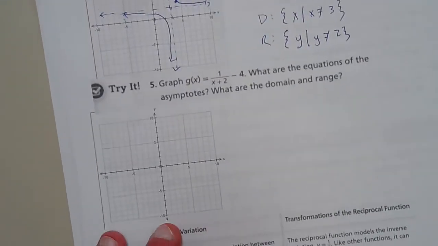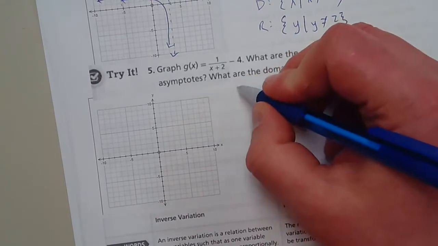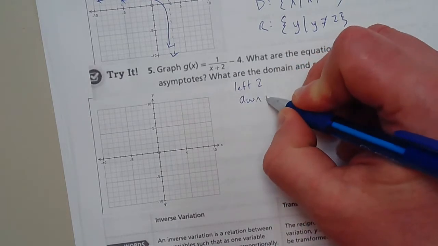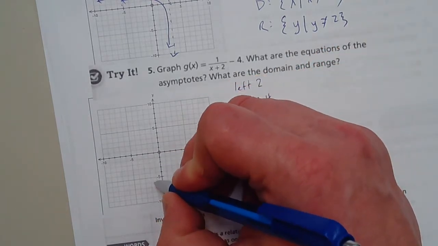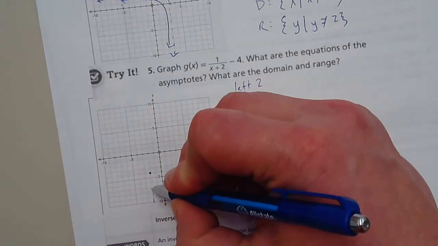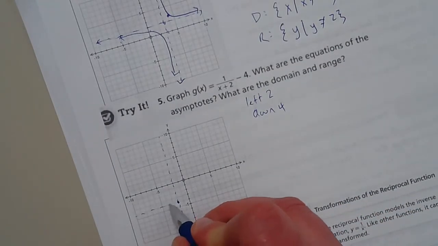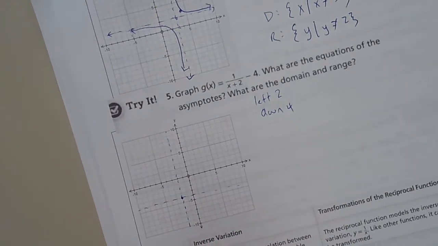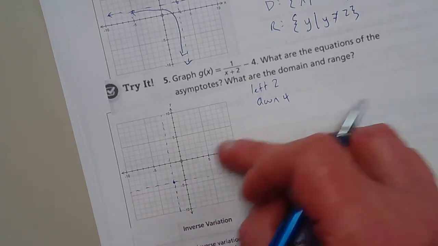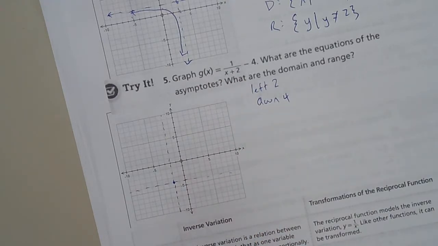All right, here's another example, same type of deal. So let's look at it and make sure we can figure it out. So by looking here, directly affecting the x, that's going to go left 2. And out here is going to go down 4. So if we go left 2, down 4, that's not a point on the graph, but that's going to be where I need to draw my asymptotes through. And then we should expect it to be in the first and third quadrants, but we can always check a point because once you start changing signs up here, that will change some stuff. We'll see that in the next unit or next section.